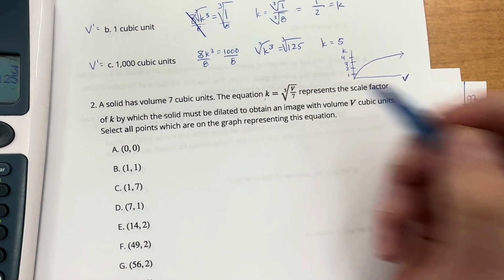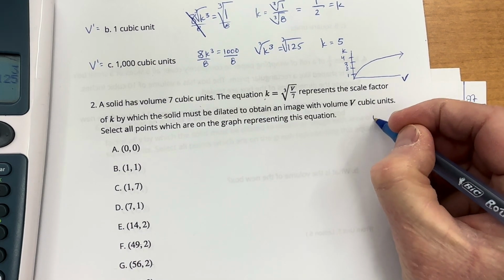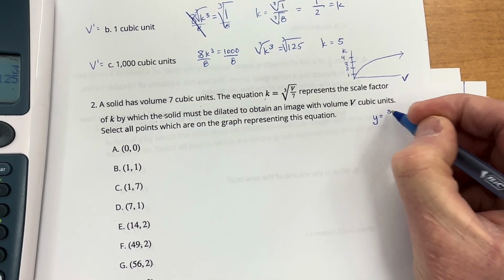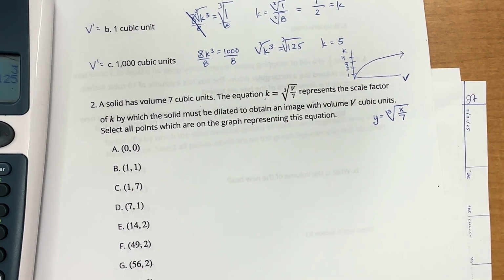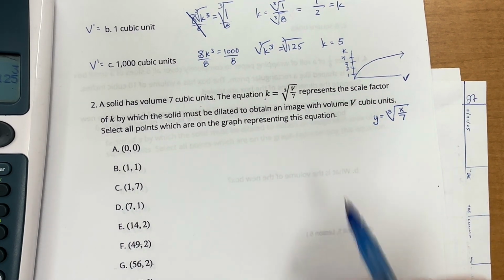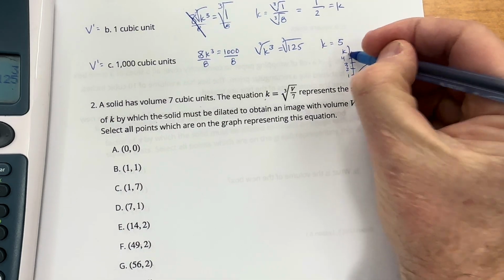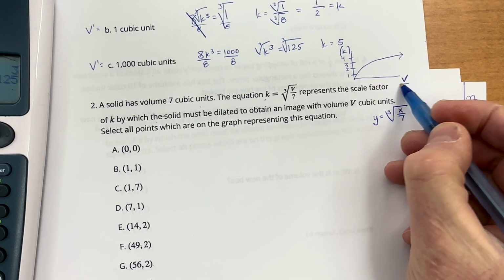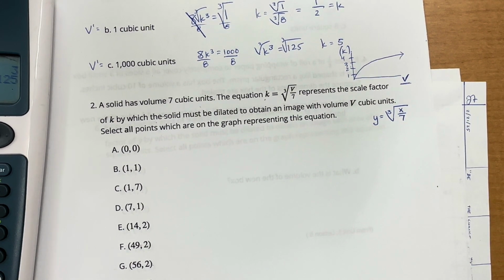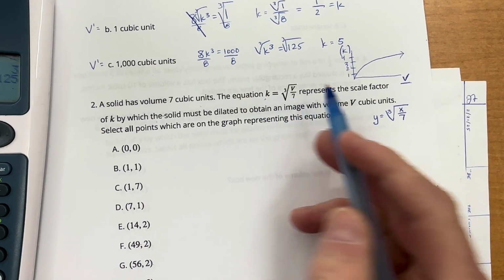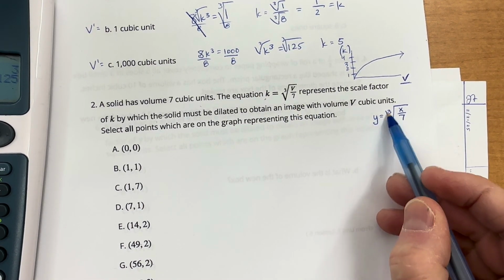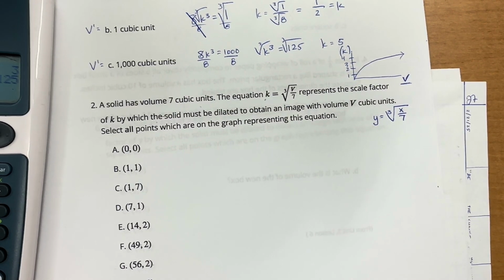Now, I want you to just kind of envision this as y equals the cube root of x over 7. Because scale factor k is a function of volume v. Now, the tricky part of this is you're like, which one is y, which one is x? Just set them like this. Y equals cube root of x over 7.